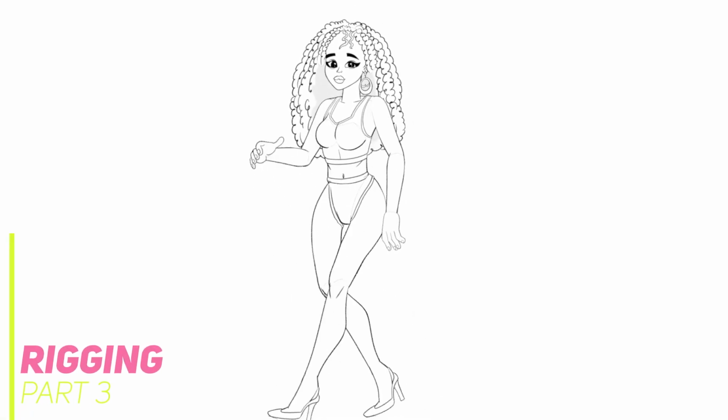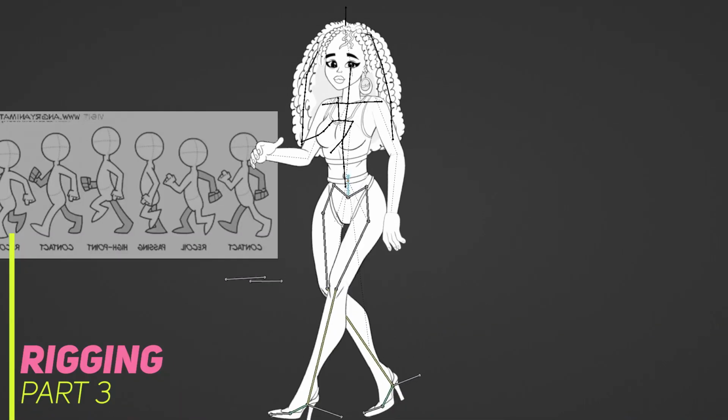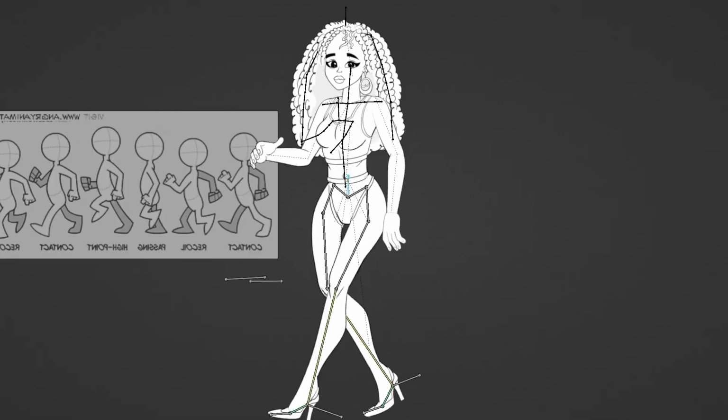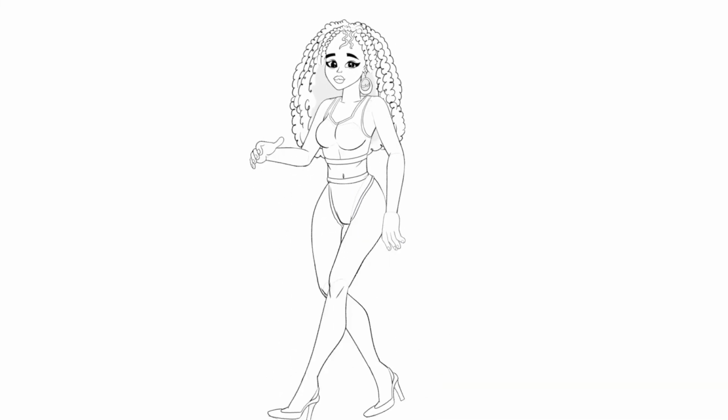By the end of the tutorial, you should be able to create characters like this in Blender using just PNG files, that is image files. So let's get started.